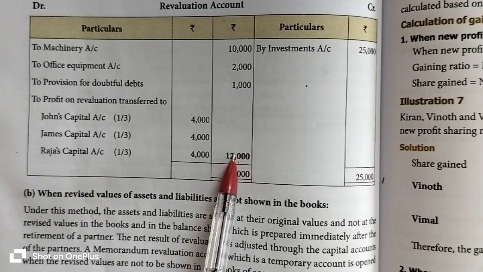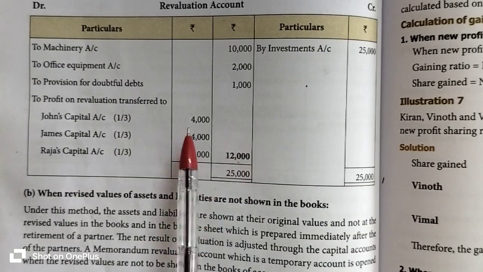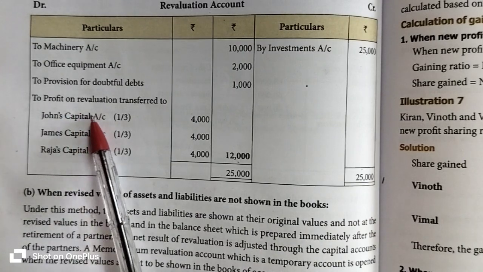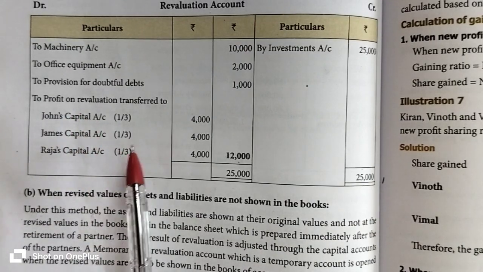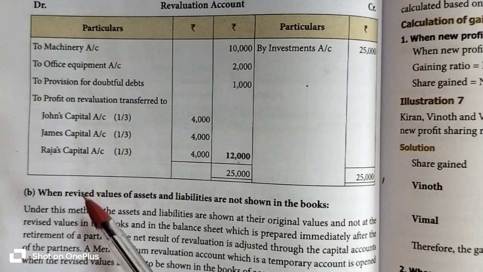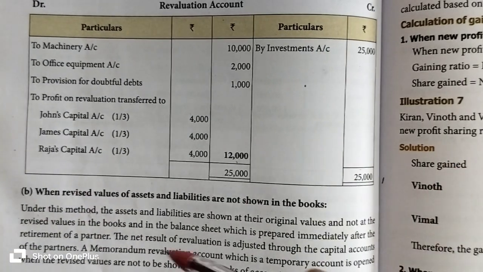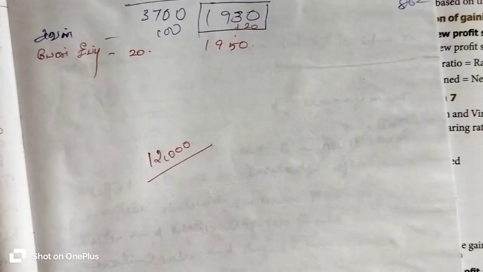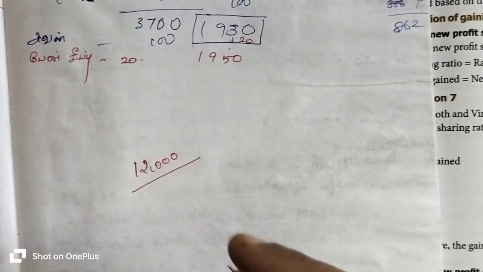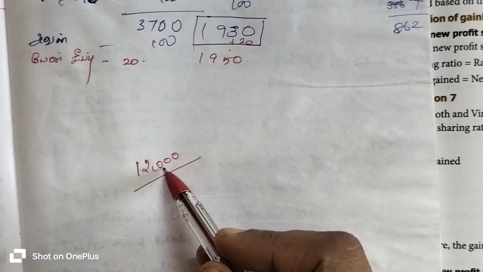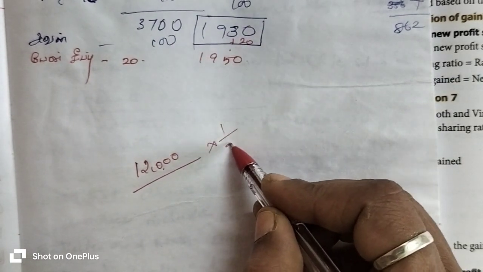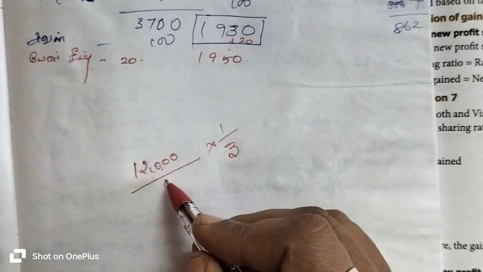After you get the profit on revaluation account, immediately transfer it to all the partners' capital accounts with their old profit sharing ratio. What is their old profit sharing ratio? They share profits and losses equally. So how can you distribute the 12,000 rupees of profit equally? How many partners are there? There are three partners. So divide by 3.